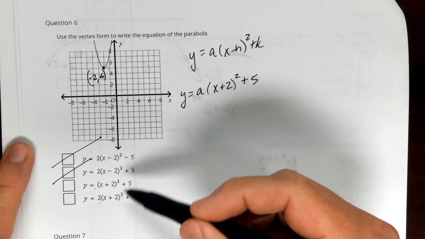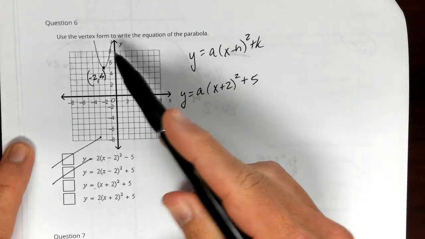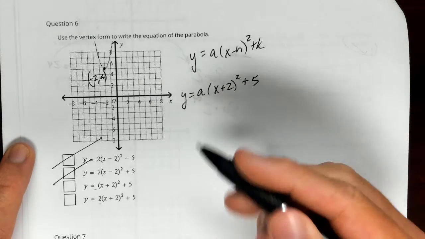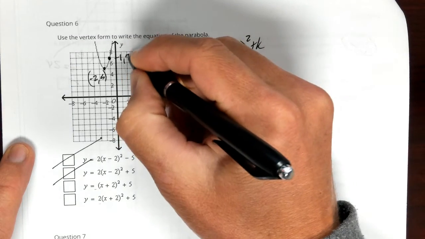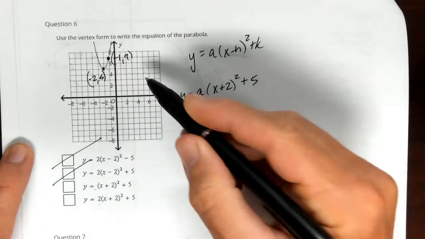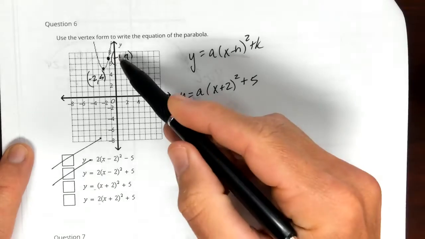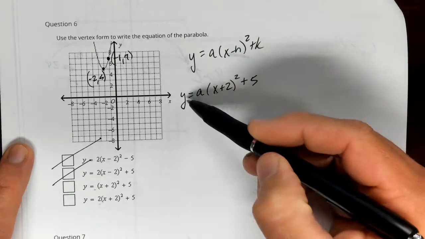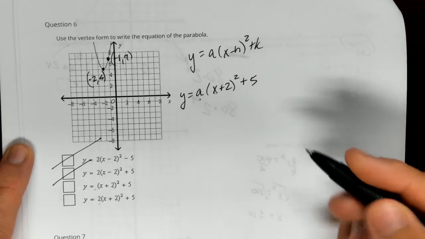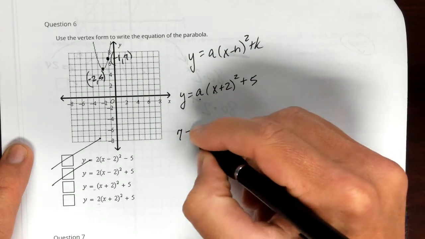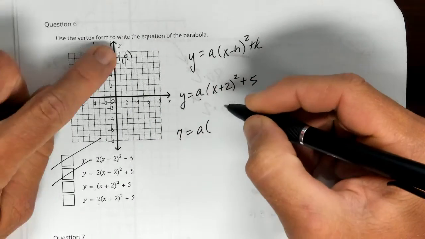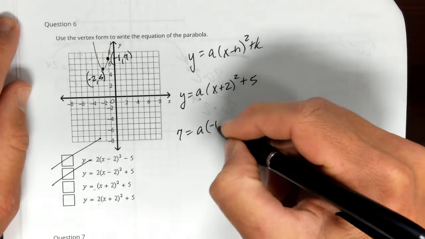So I could plug these two equations in my calculator and see which one gives me that answer. Or I could see that I have a point right here at negative 1, 7. So I can take that point and plug it in. X value goes there, y value goes there, and solve for a. That's what we'll do. So we're going to plug in 7 in place of the y. So 7 equals a. Again, the x value of that point is a negative 1.